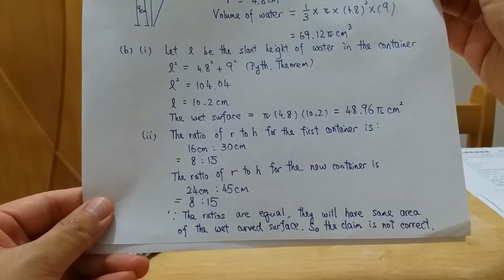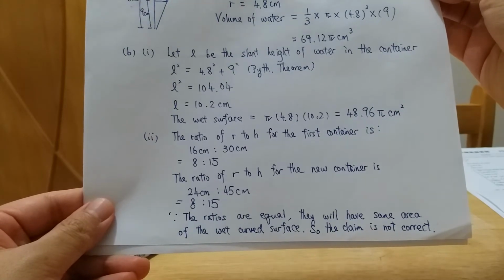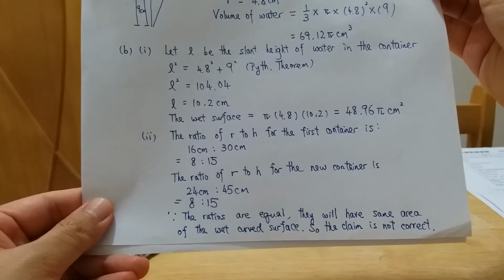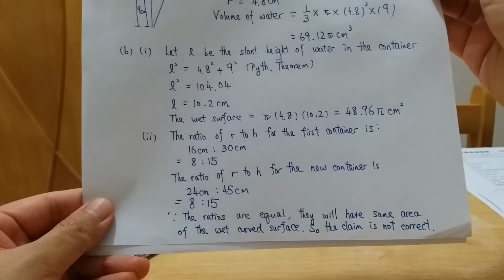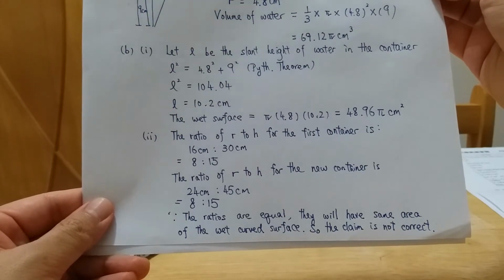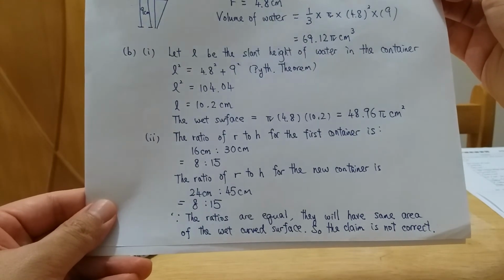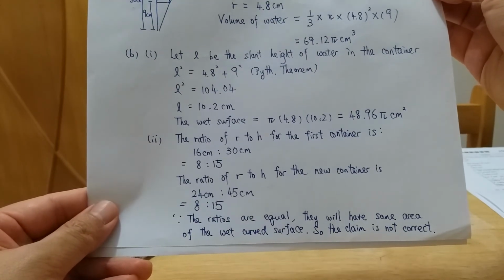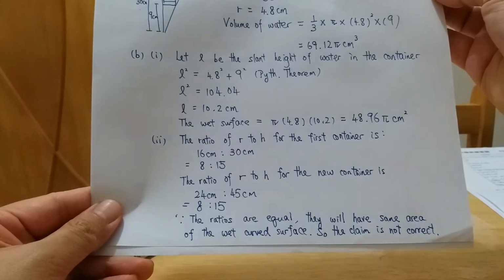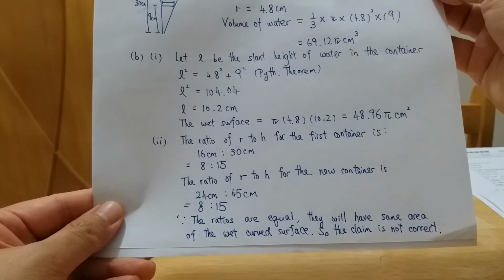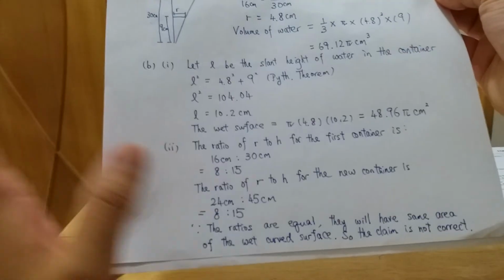Okay, this is the end of this question, so please pay attention. About A, you know how to use similar triangles. B, you know how to use the Pythagoras theorem. And C, you know if they have the same ratio, you will see they have the same volume and the same wet surface, if they have the same volume of water. Okay, please pay attention.